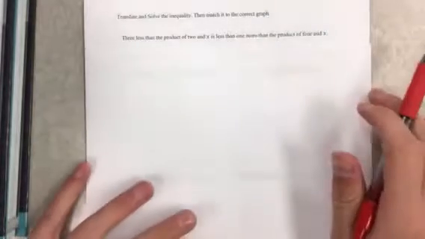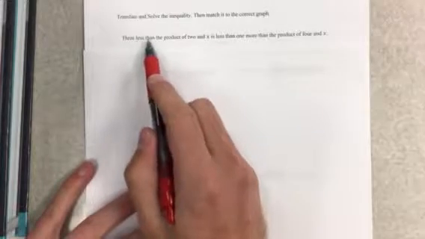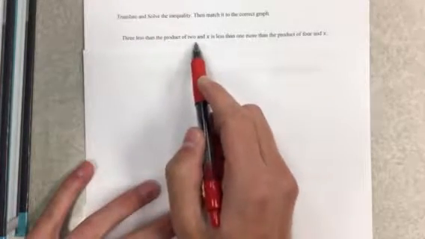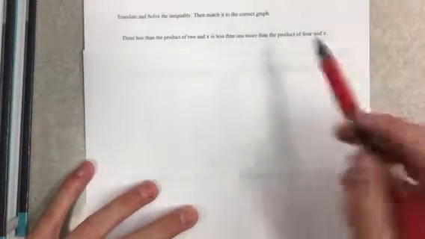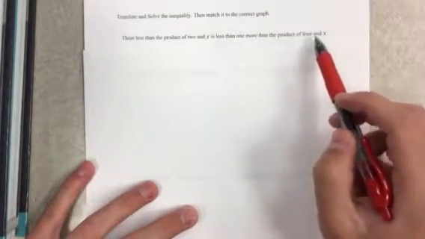Okay, if you are on this problem, you've made a mistake, and let's go over it real quick. So the hardest part about this, in my eyes, is the translating part, making sure you move it from words into an inequality. So let's give that a shot. So we've got 3 less than the product of 2 and x is less than 1 more than the product of 4 and x. So there's a lot of words here, a lot to chew through.